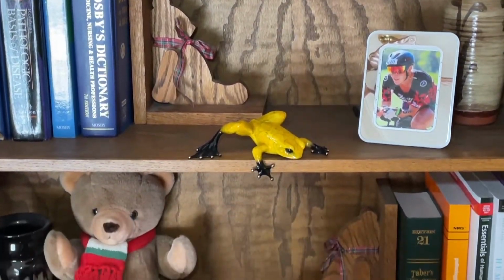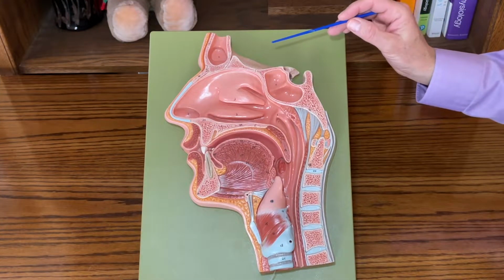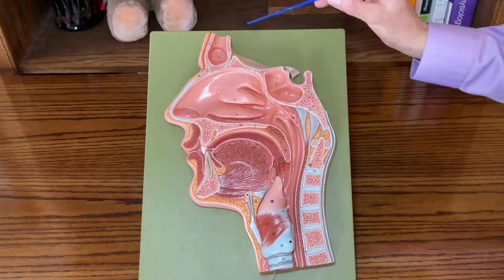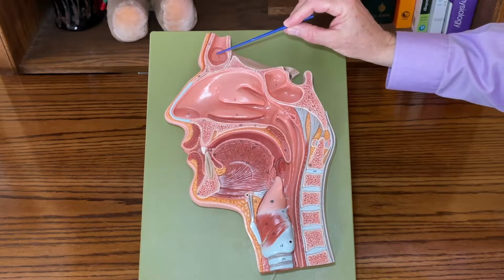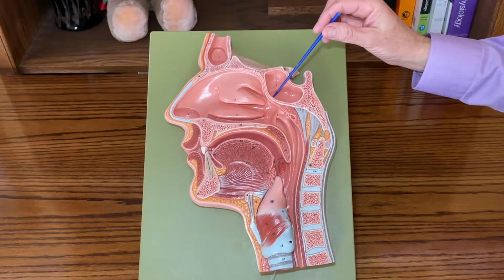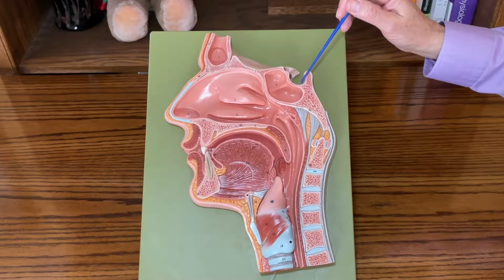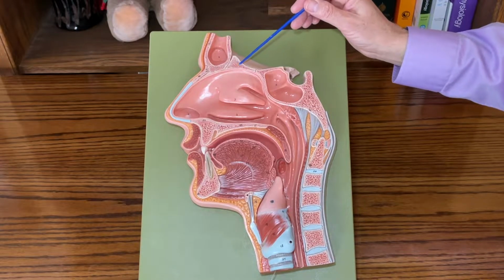In this video, we're going to look at the respiratory system. So here we have a sagittal view of the head. To orient you, this is your frontal sinus of your frontal bone, the sphenoid sinus of the sphenoid bone, sella turcica just above that. This is the crista galli of the ethmoid bone.